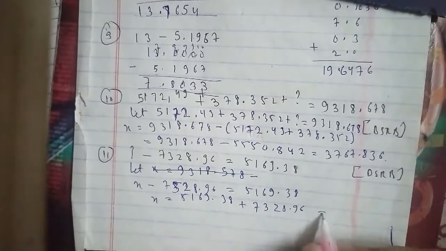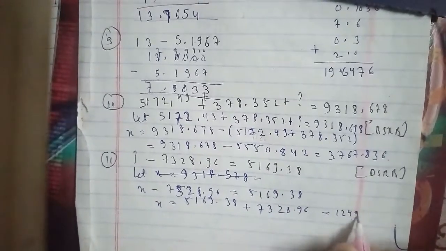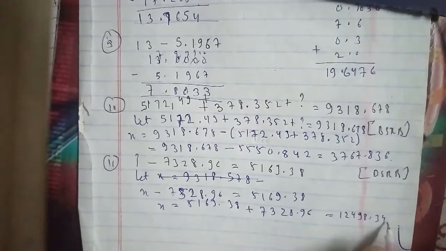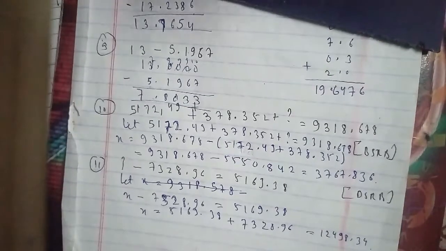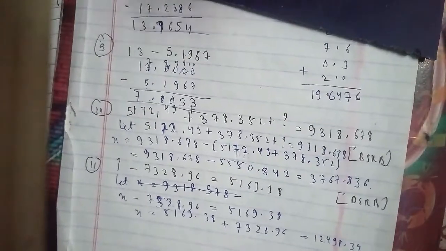The next question is the 13th question of the session, and the question is 0.069 into 10000. Here the decimal will move four places, so 3 numbers and 1 zero will be added, so the number we get is 690. That will be the right answer for this question.